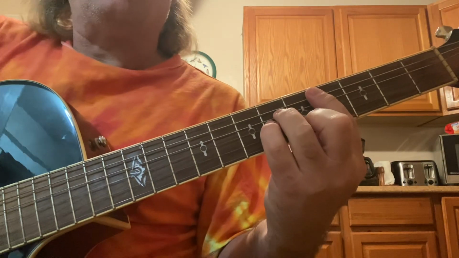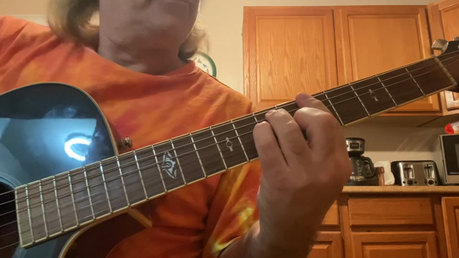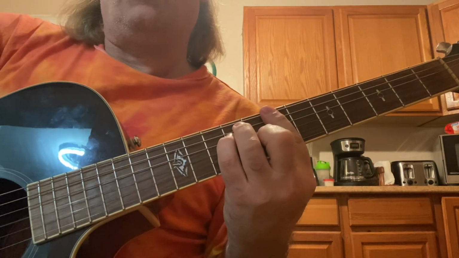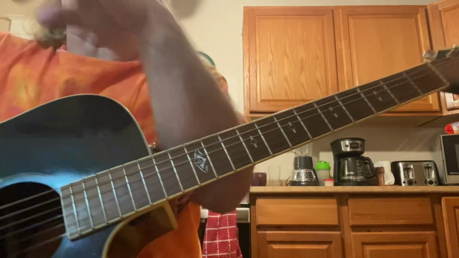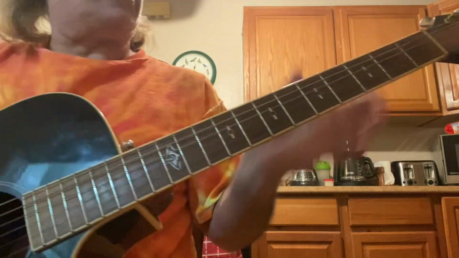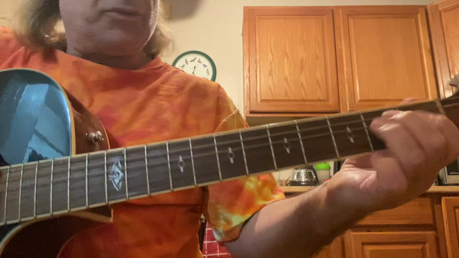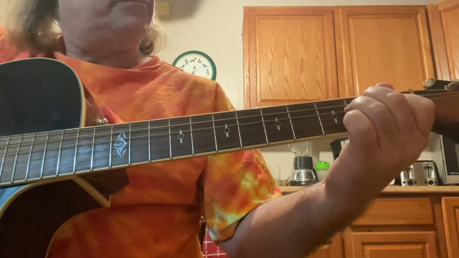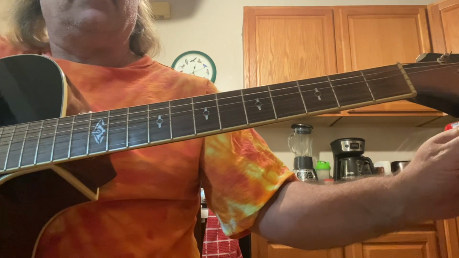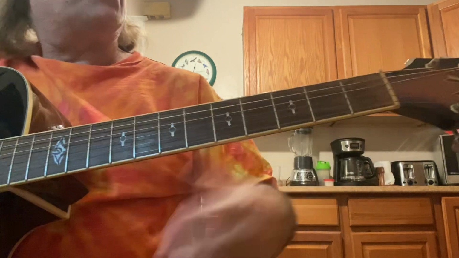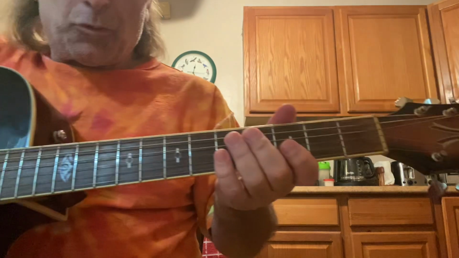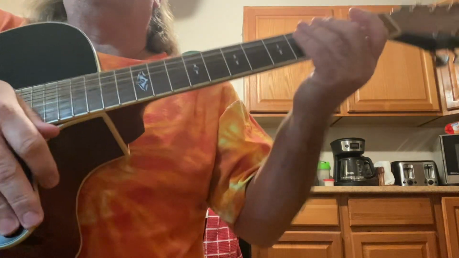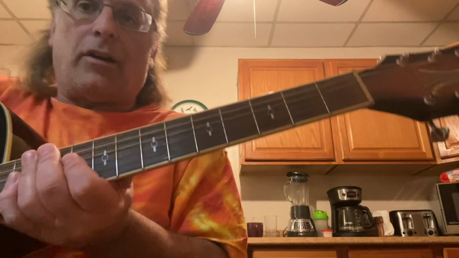Okay, what I'm doing, I'm playing an old classic song. It's called Last Kiss. I think it's from the 60s. The reason I'm choosing this song is because it's a simple song. It also basically has a 1-4-5 progression. And because it has a 1-4-5 progression, it also has that relative minor.